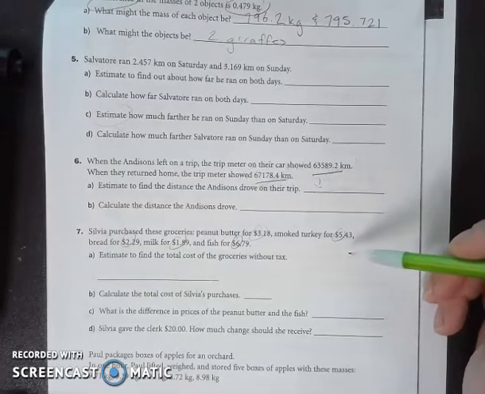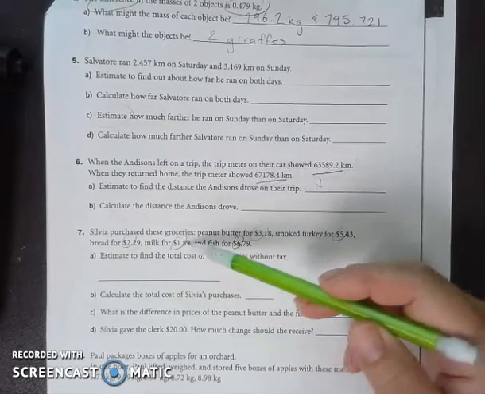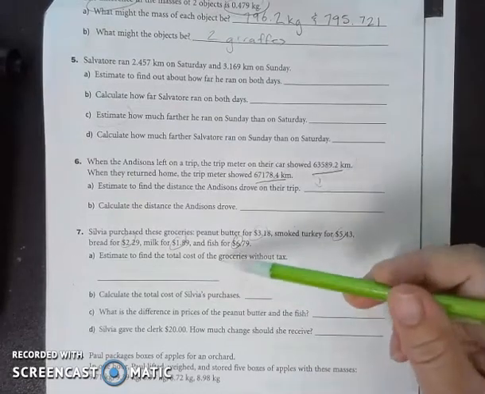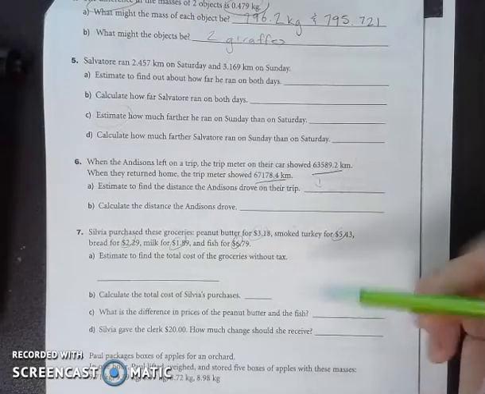You're going to estimate to find the total cost of the groceries. So 3 plus 5 plus 2 plus 1 plus 6, and then figure out what your estimate is. Then you're going to actually add them together. And then this is pretty straightforward.